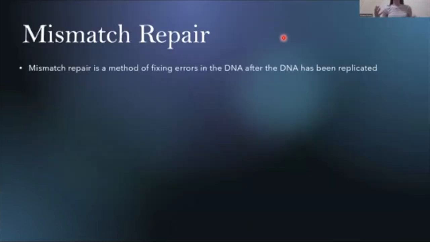All right, let's go ahead and start talking about mismatch repair. So, mismatch repair is a mechanism that fixes errors in DNA replication after DNA has been replicated. We've already talked about a couple different methods of fixing errors, such as proofreading, and that happens while DNA is being replicated. And mismatch repair is something that we can do afterwards.